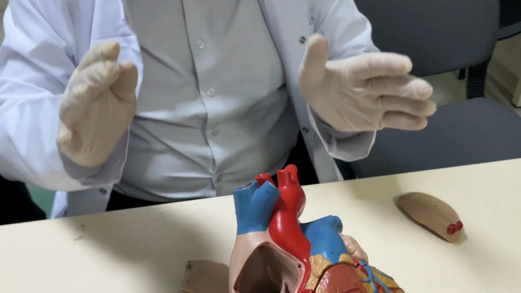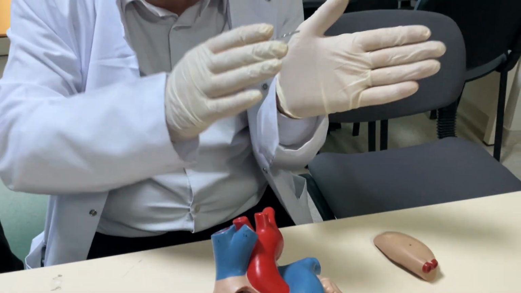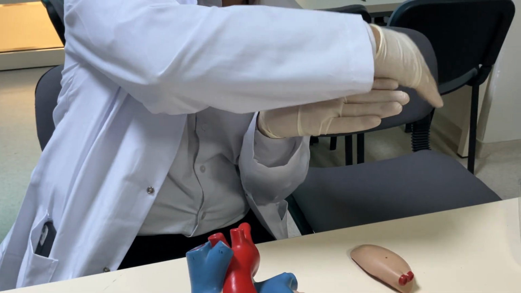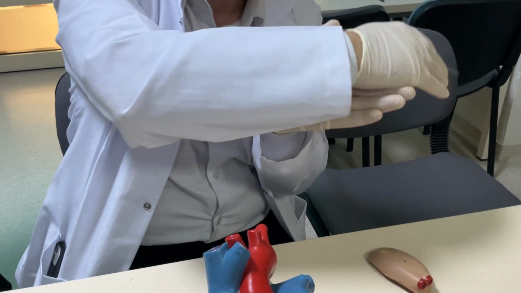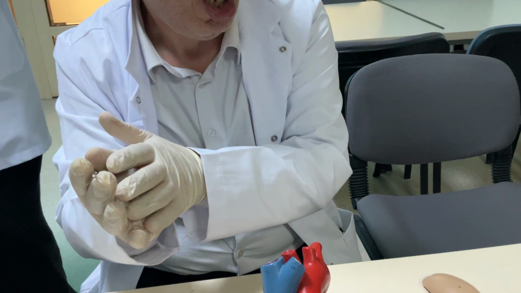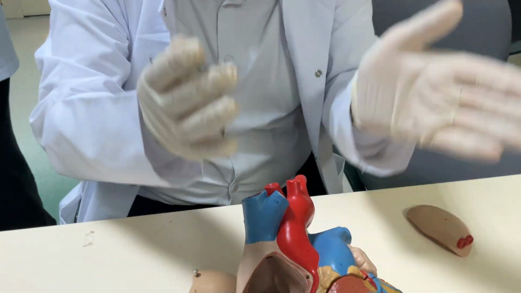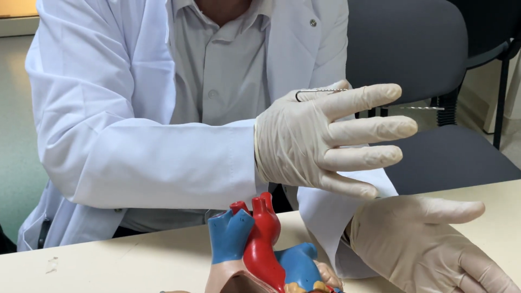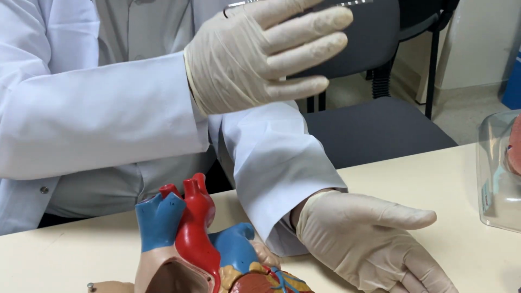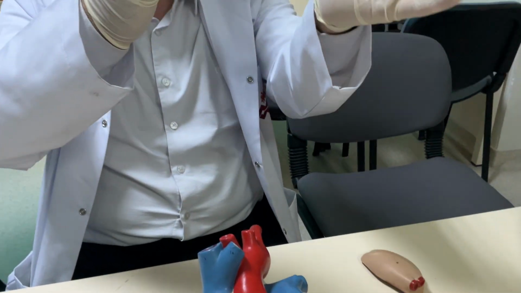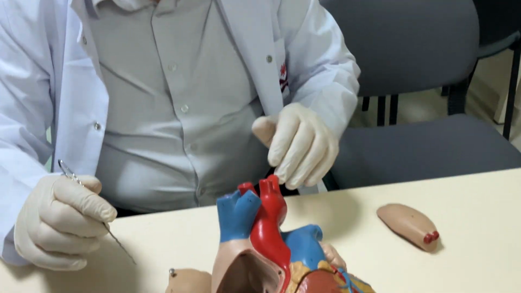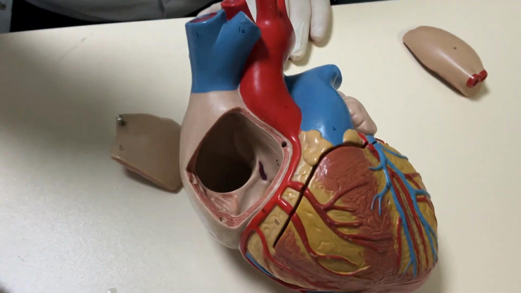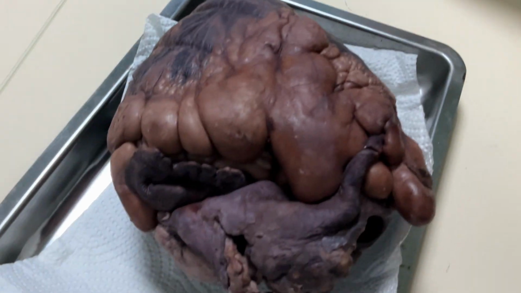So this flap is pushed into the left atrium. But after the birth, the blood pressure in the left half of the heart becomes more than the right half of the heart. So what happens?